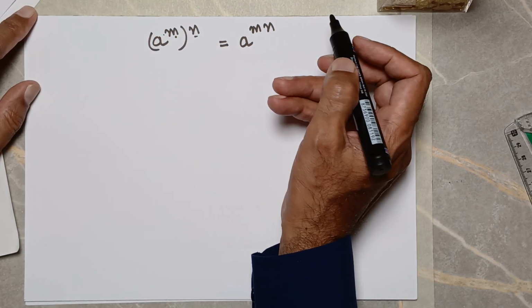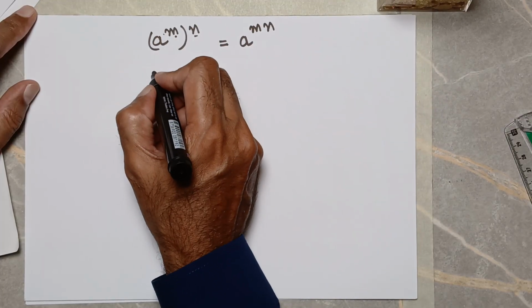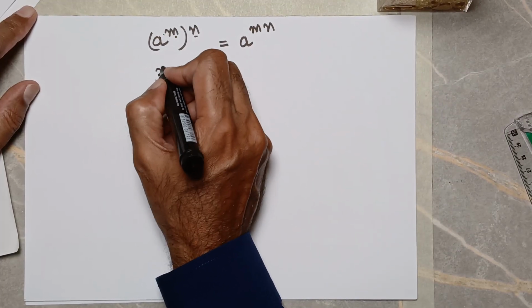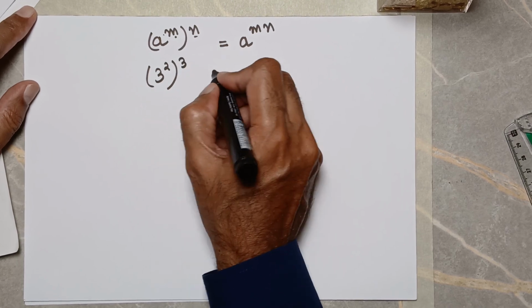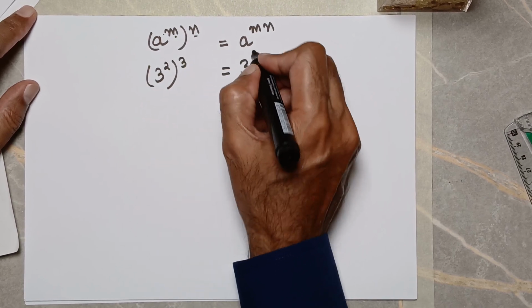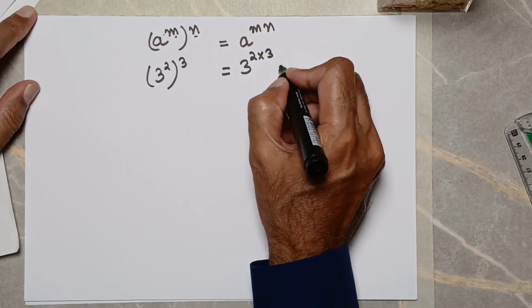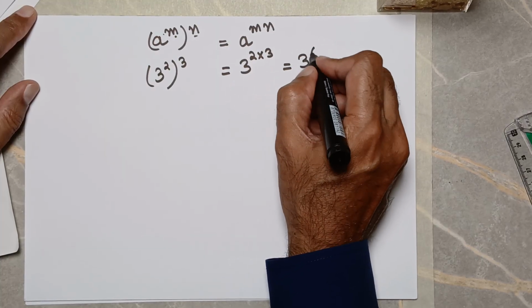We can understand it with the help of a simple example. Suppose that we have 3 raised to the power 2, and outside is 3. So what are we going to do? 2 multiplied by 3 is equal to 3 raised to the power 6.